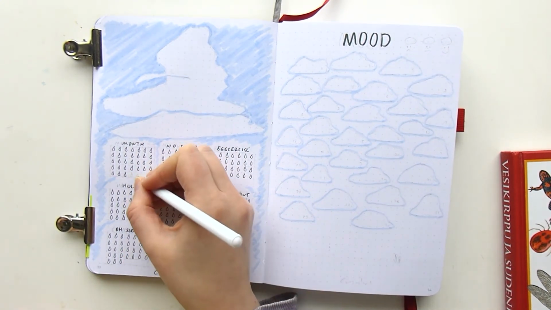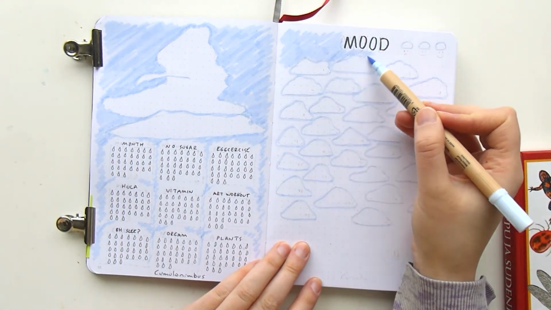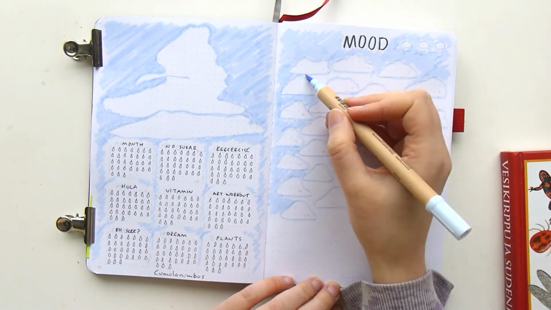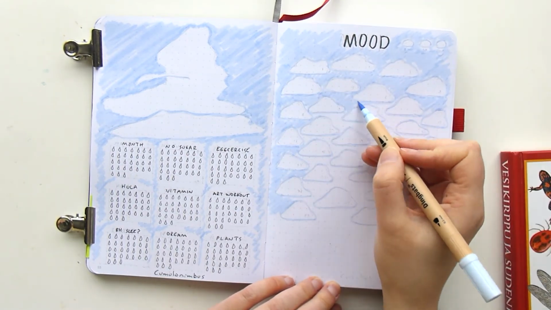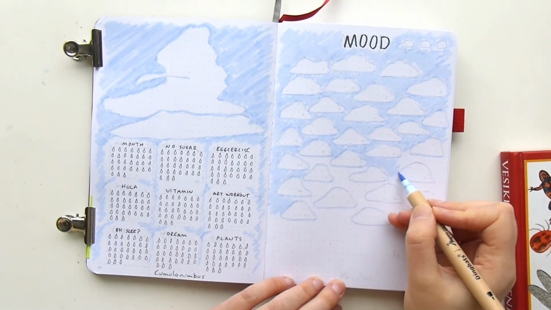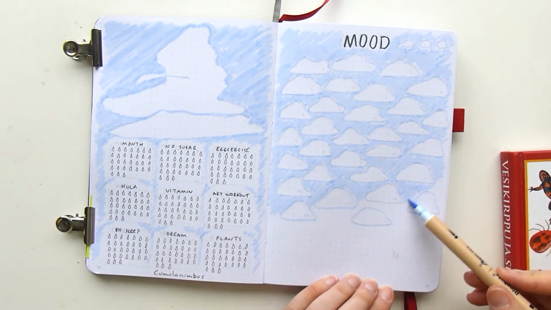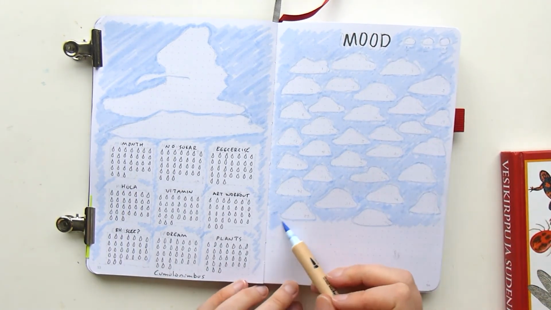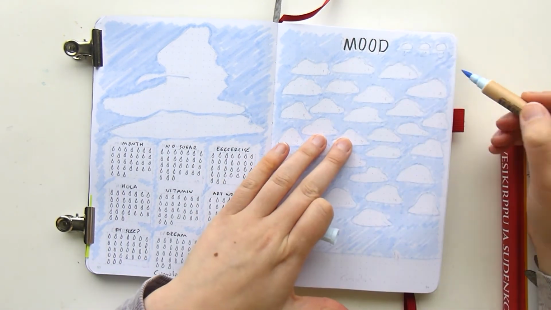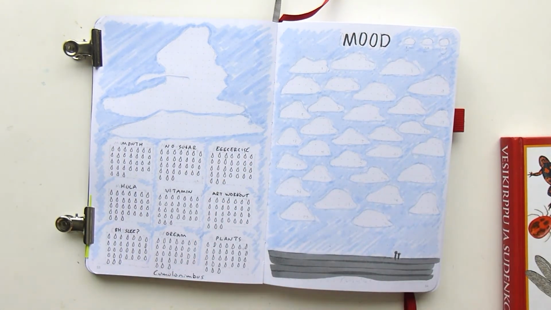Yeah, here I'm correcting the raindrops away and just coloring the rest of the spread. I'm using Dingbat's color markers for the coloring. I've been using watercolor in previous months, but this time I decided to just use the markers, as I actually like the colors. They are nice and pastel-y.